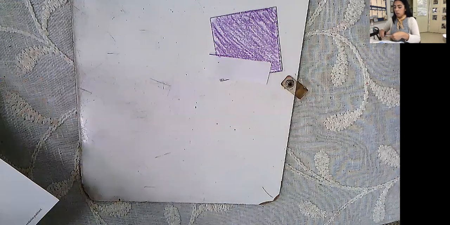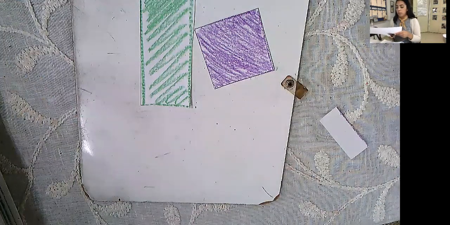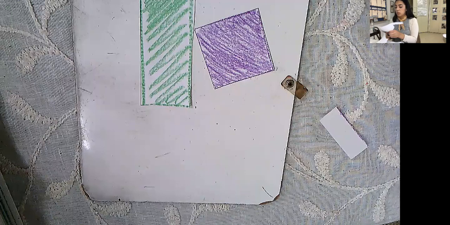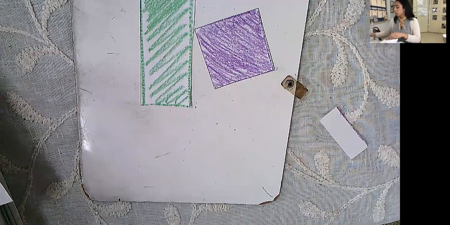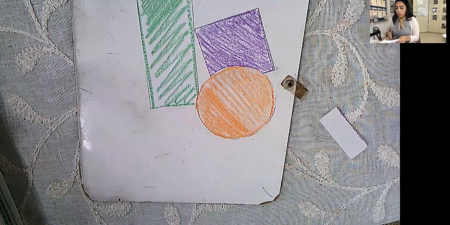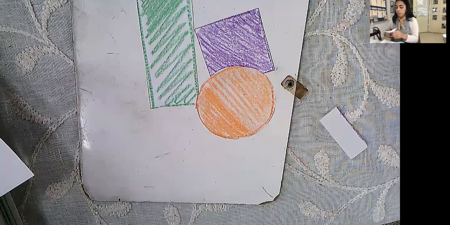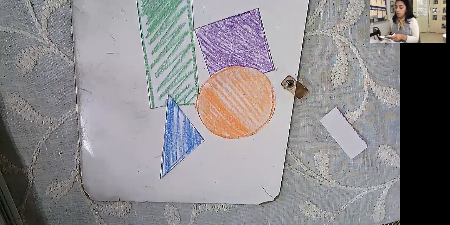Okay. So here's my rectangle. I need my square, or my circle, rather. Careful with the circle, because that one gets tricky. Here's my circle. I have a triangle over here. Okay. Go ahead and start cutting yours. And if you need more time at the end after this, you can go ahead and click pause.